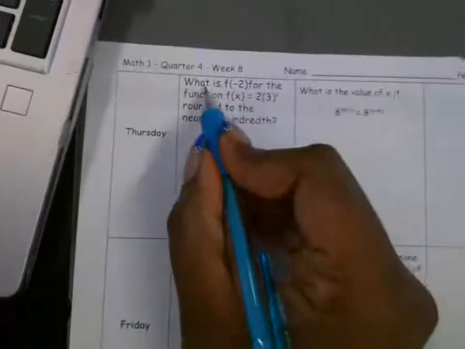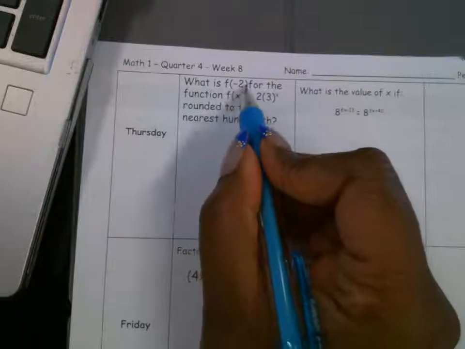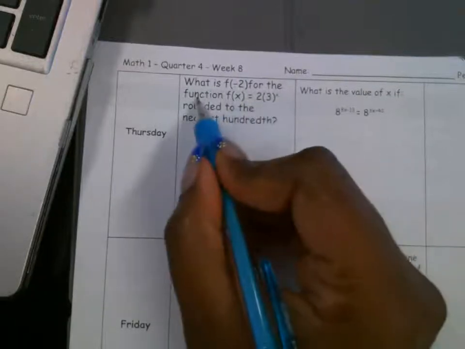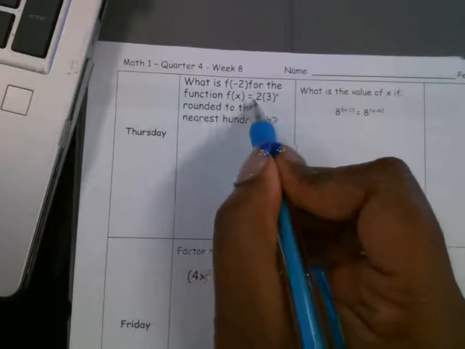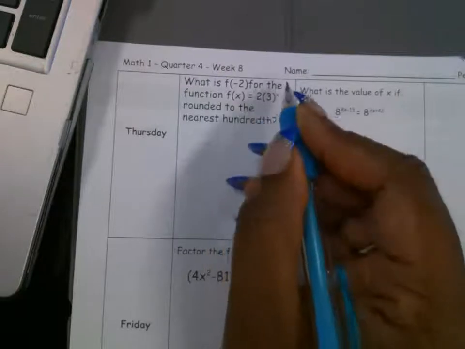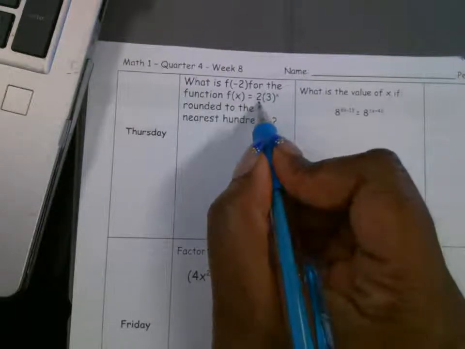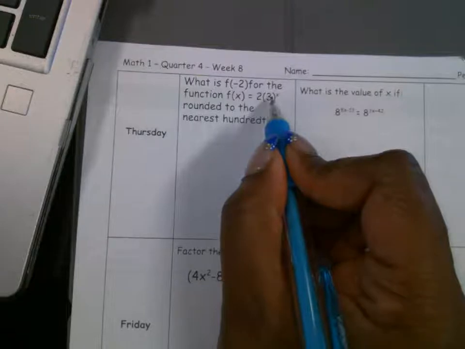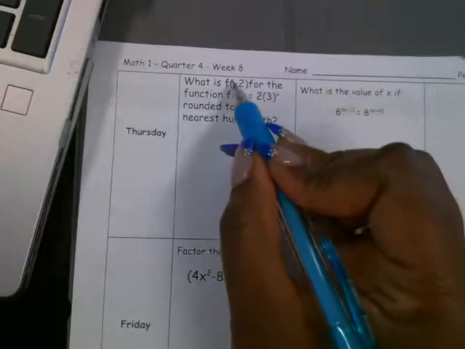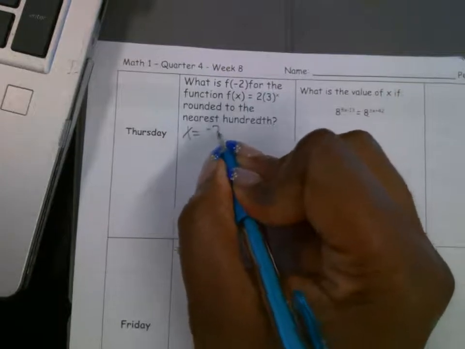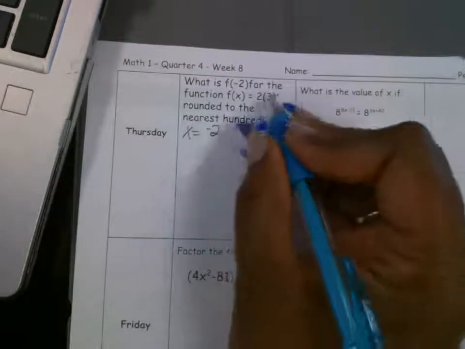You need to make sure it says, what is f of negative 2 for the function f of x is equal to 2 times 3 to the x power. So that means you substitute this negative 2 in. X here is negative 2. Okay? So plug it in.